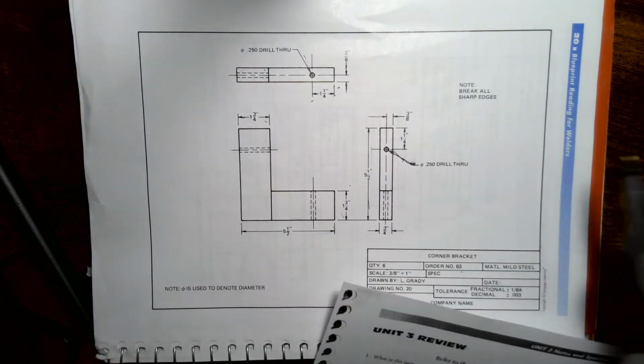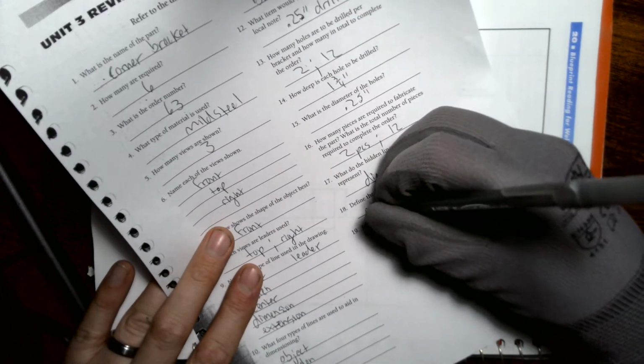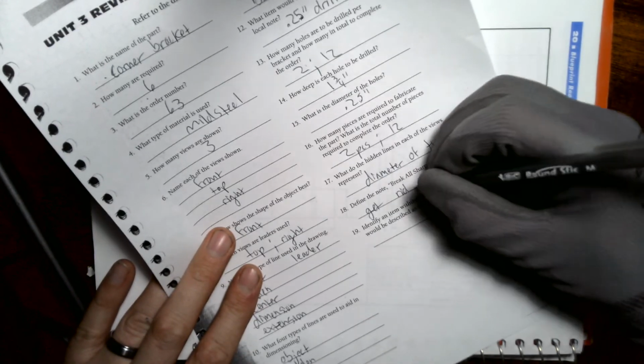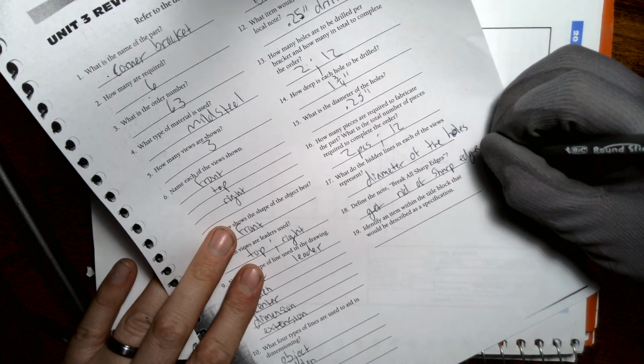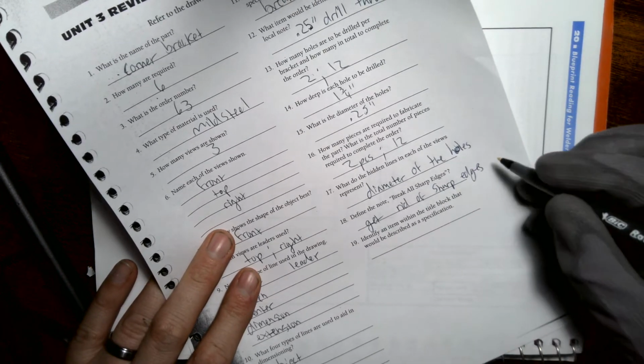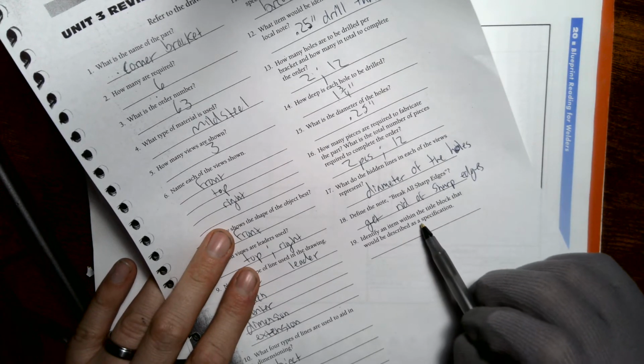Define the note, break all sharp edges. That just means to get rid of the sharp edges, whether that be grinding, filing, breaking. That's what that's implying.